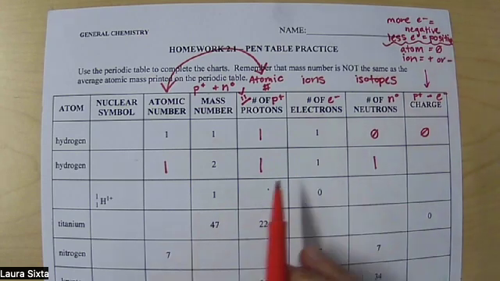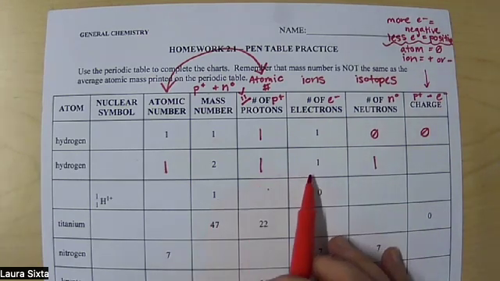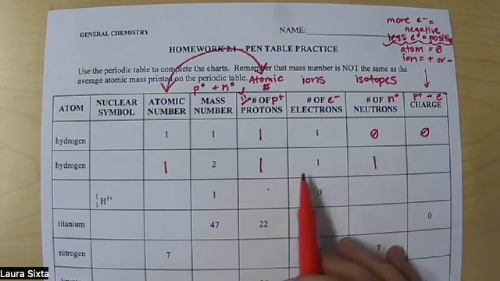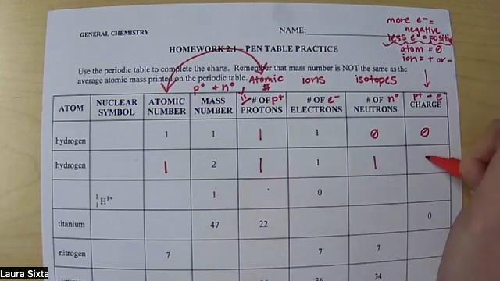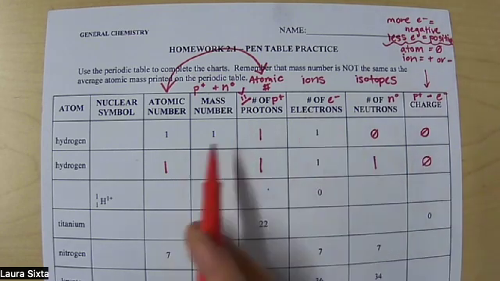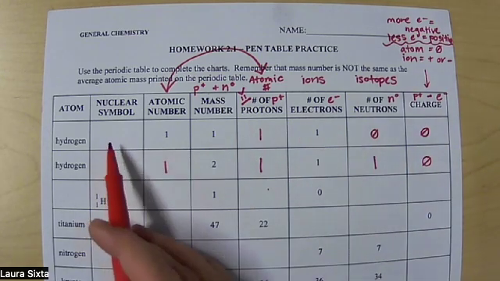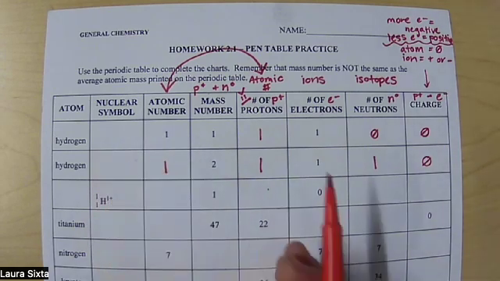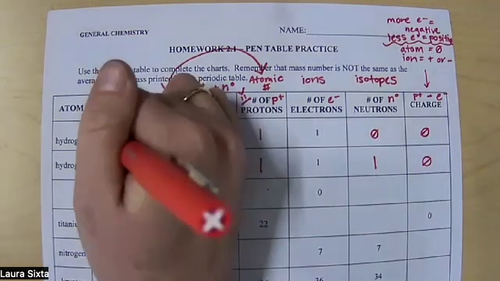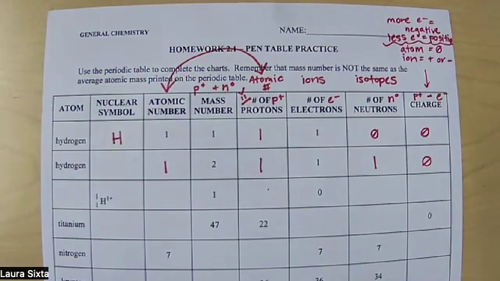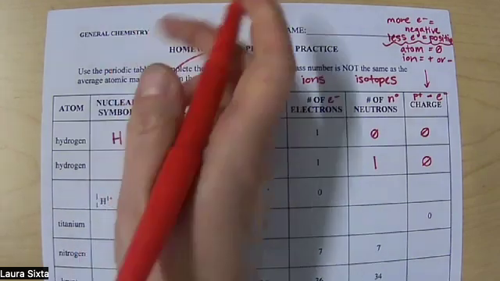Let's look at the next one. 1 proton, 1 electron. I don't have a different number, so that's going to be a neutral atom of a charge of 0. Now what we need to do is take the information from each row and turn it into a nuclear symbol. The symbol is the symbol of the element. For hydrogen, it's just H. Now the number at the top is going to be your atomic mass.